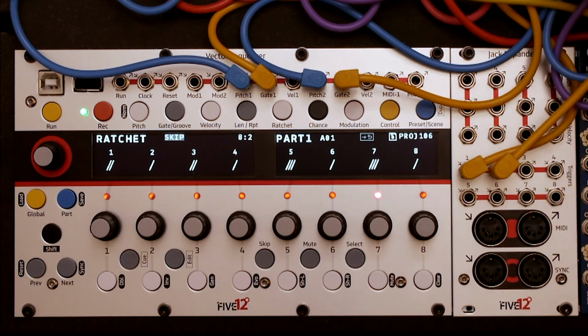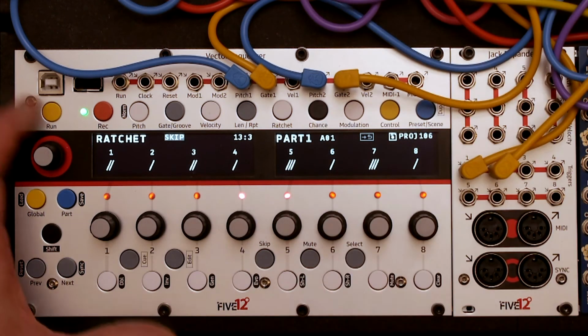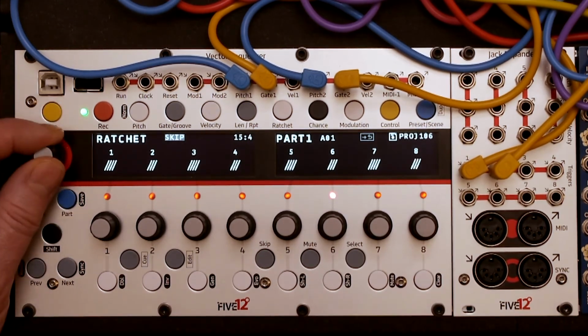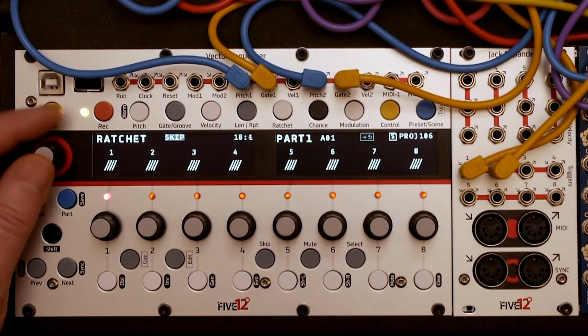So a shorter setting will give you a more obvious ratchet, but it can still be kind of nice to have a little bit of a flutter tone going on with a longer envelope. And of course, adjusting them all at once is an interesting way to get a few variations in.